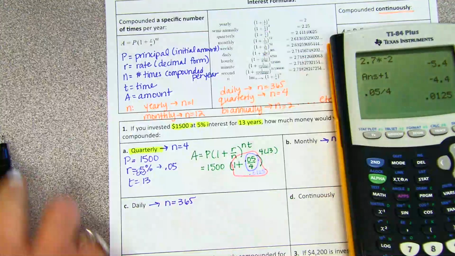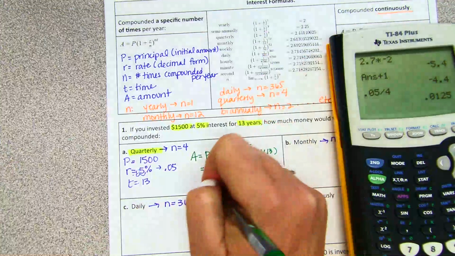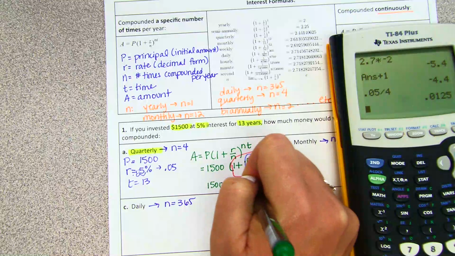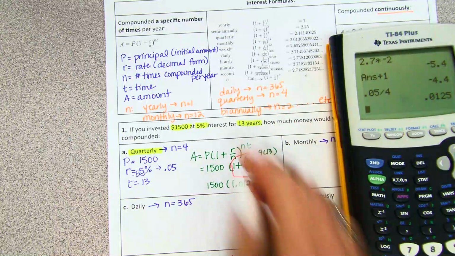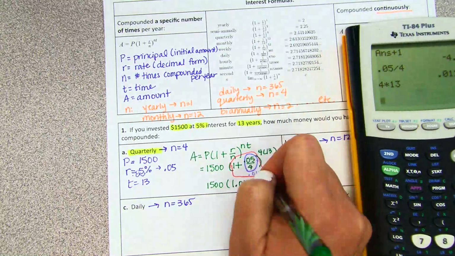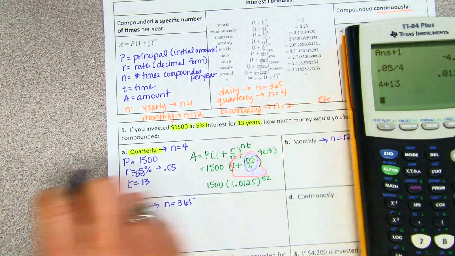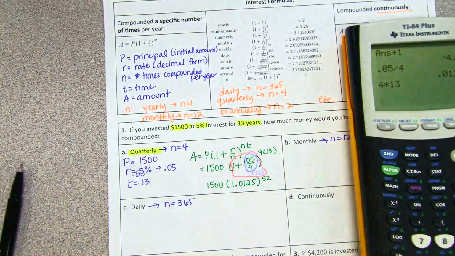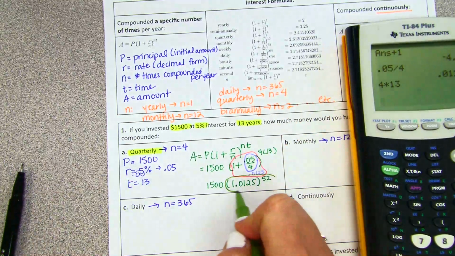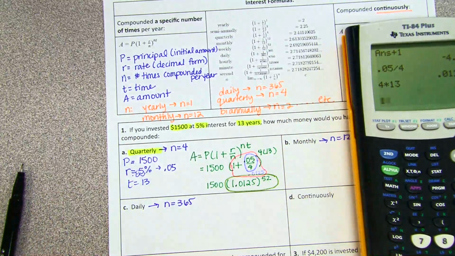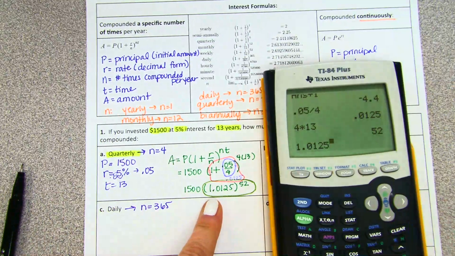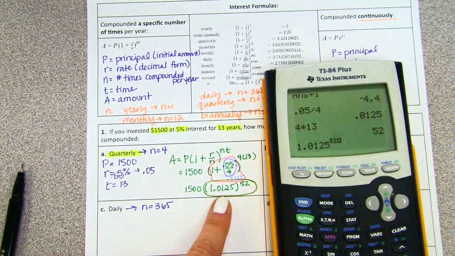When you do that, I'm going to rewrite a little bit of this. You're going to get 1.0125. And then obviously you can do 4 times 13, which is 52, so it's to the 52nd power. Now the next step is to do the power. So I'm going to do 1.0125, and then it's the little caret button, 52.